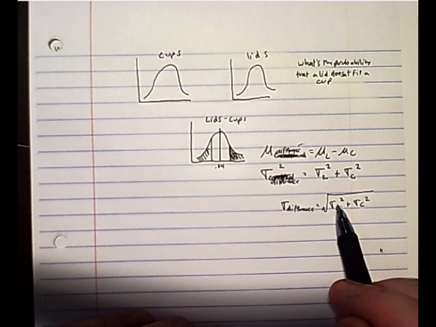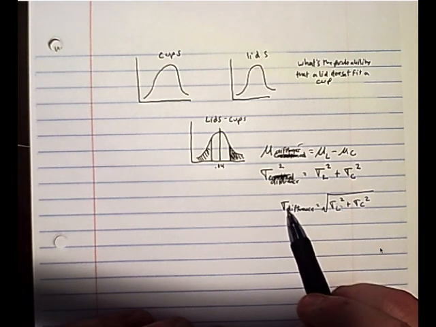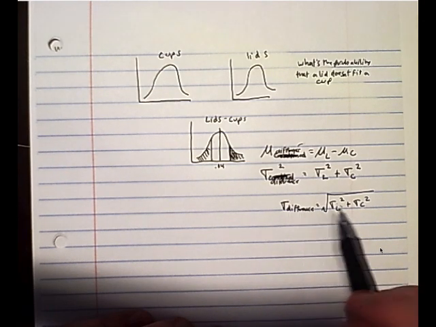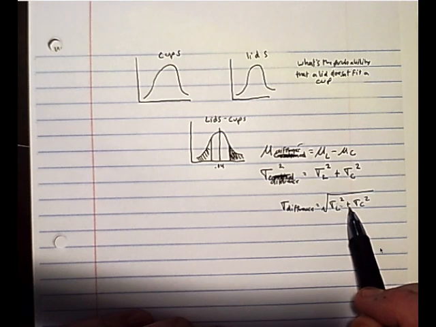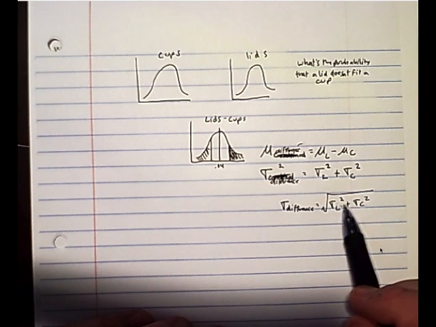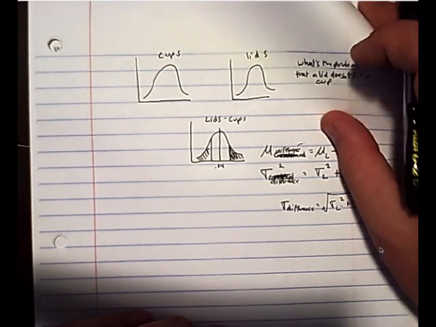So remember, even if it's a difference, you still add variances. Just keep that in mind as we start to go over this note card.